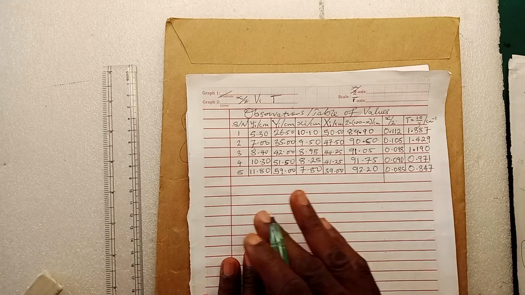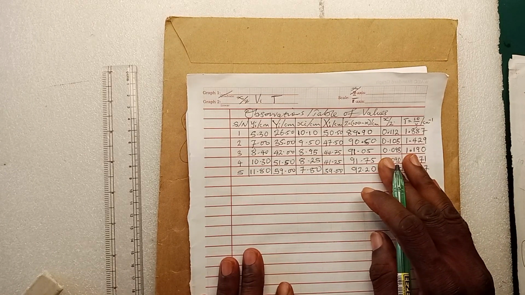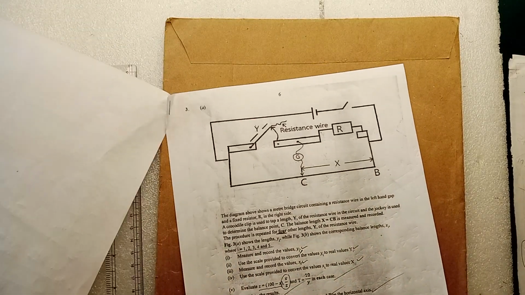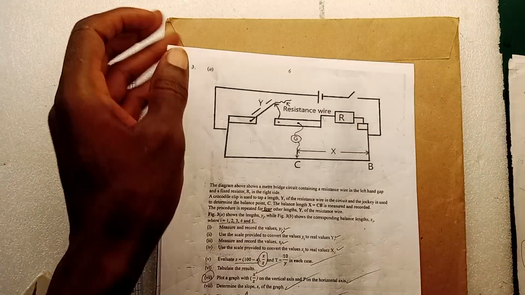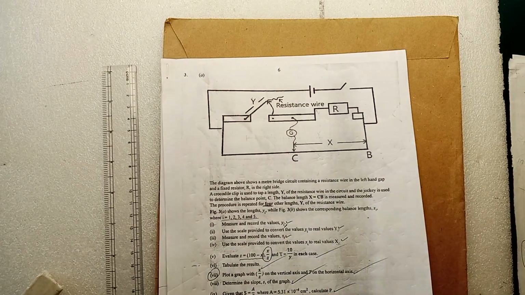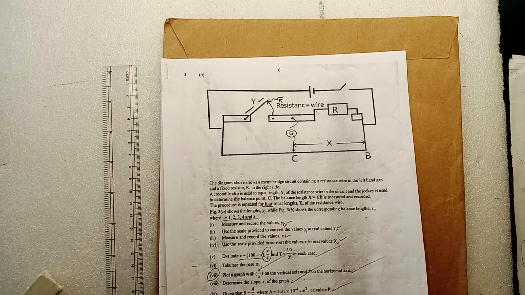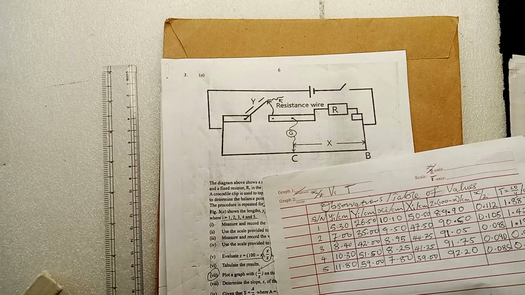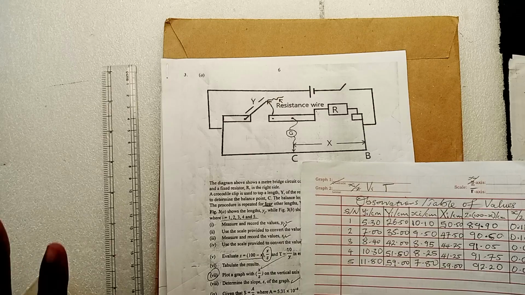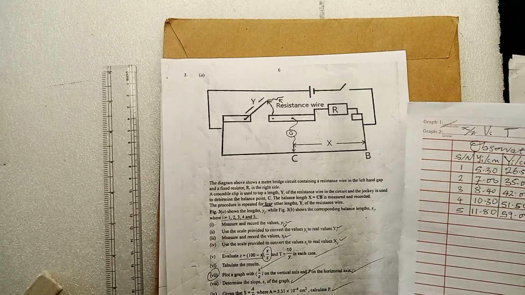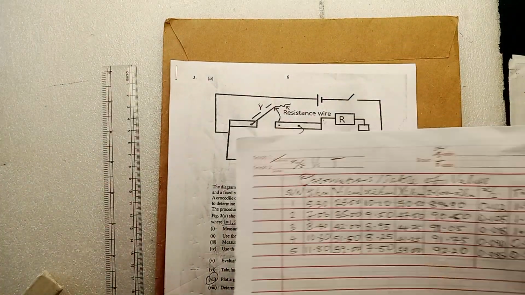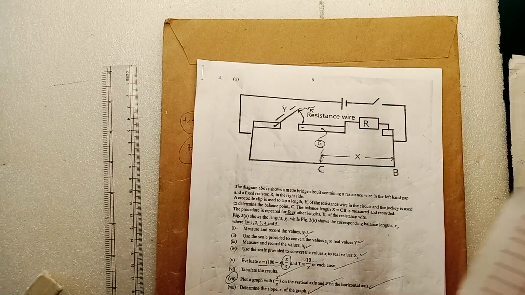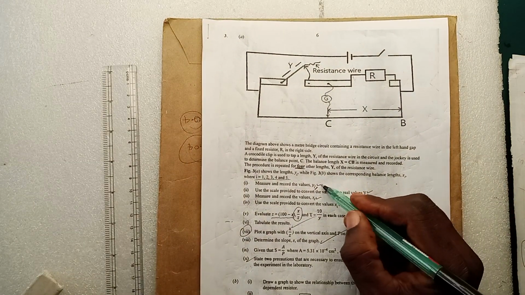observations or table of values. This is exactly how your table of values will look if you are given anything related to it. Don't forget, this is a past question. I don't know which year this is, but what you will see in this year's question, if it is on electricity or whatever you are given to measure, this is the pattern you are going to follow. And you're going to get things done straight. Don't forget that this carries the highest marks. So the next thing to do, we are done with this.